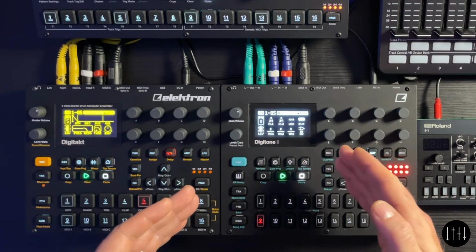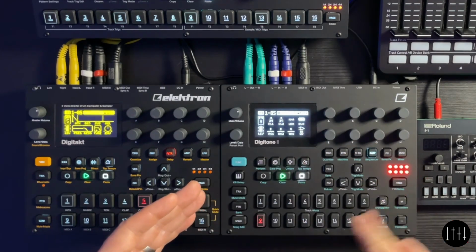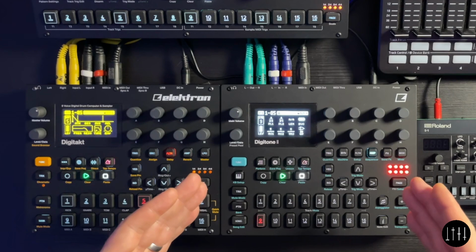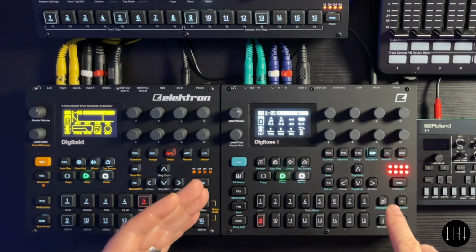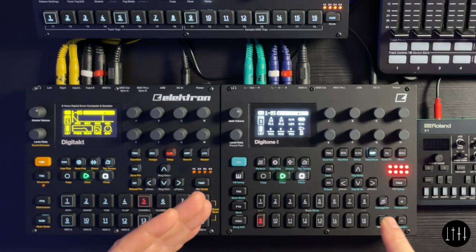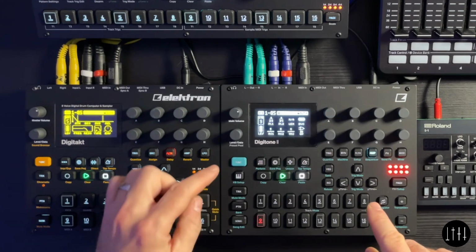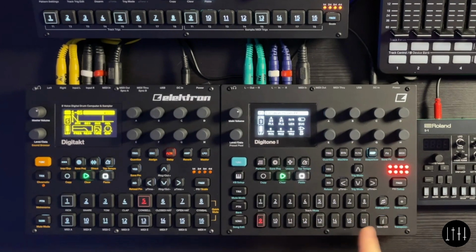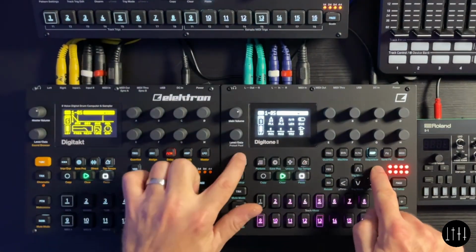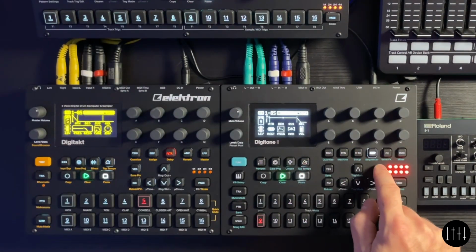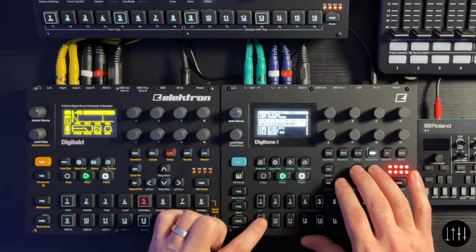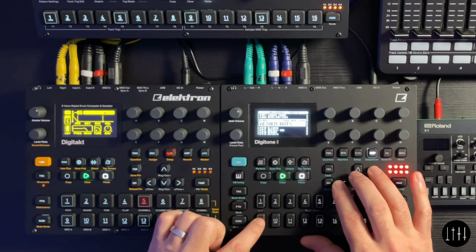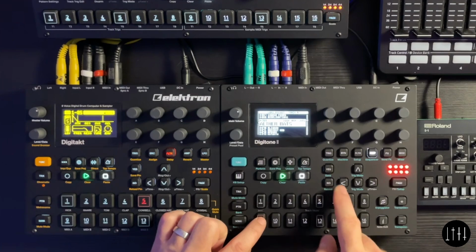You can keep the Euclidean mode toggled on and it constantly changes. Maybe for live it's nice to have it constantly changing itself. But if you want to create a song and you want to stick to one certain rhythm, then you have to press function and toggle this off. Now the trigs which were generated in that moment are here to stay. So now maybe let's get rid of this sound and search for another one. Maybe let's try it with this bass here.